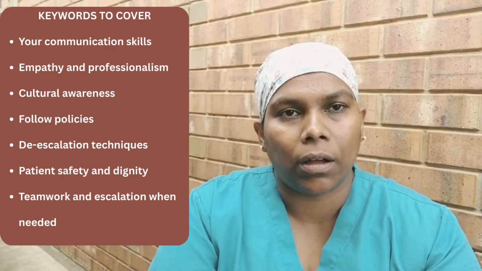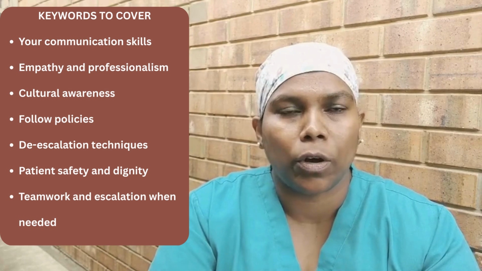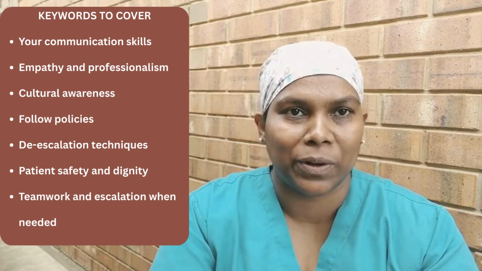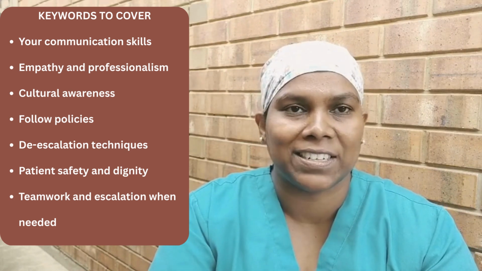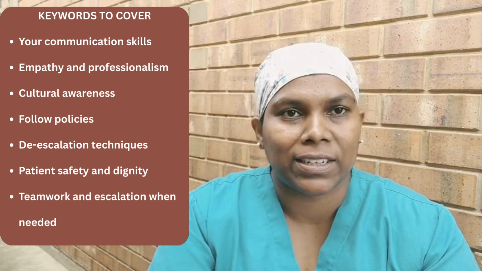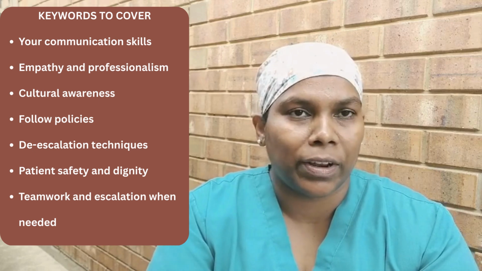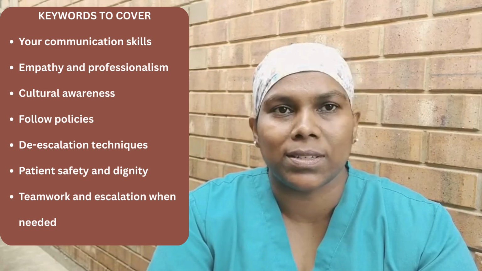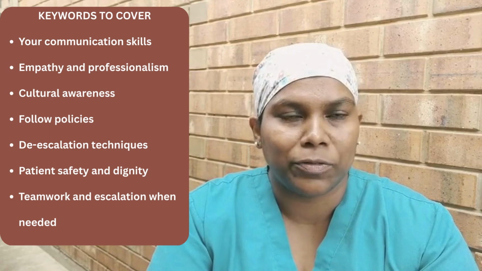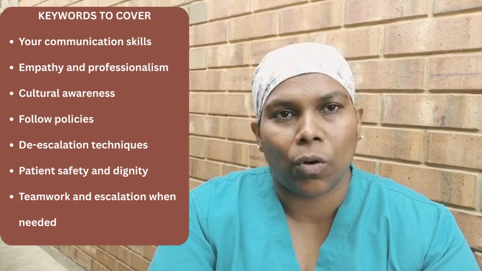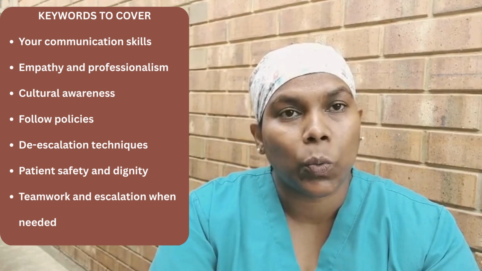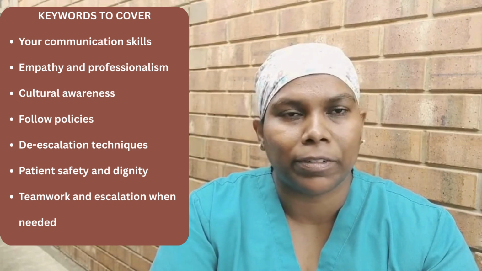So when you explain about the management of a difficult patient, you need to include all these keywords in your answer, like professionalism, your communication skill, you escalated the situation to the senior staff when it was needed, and you were well aware about the hospital policies related to management of the difficult patient. See, like that, these are all keywords. If you include them in your answer, this is what they are expecting from you. So definitely you will score in that interview.